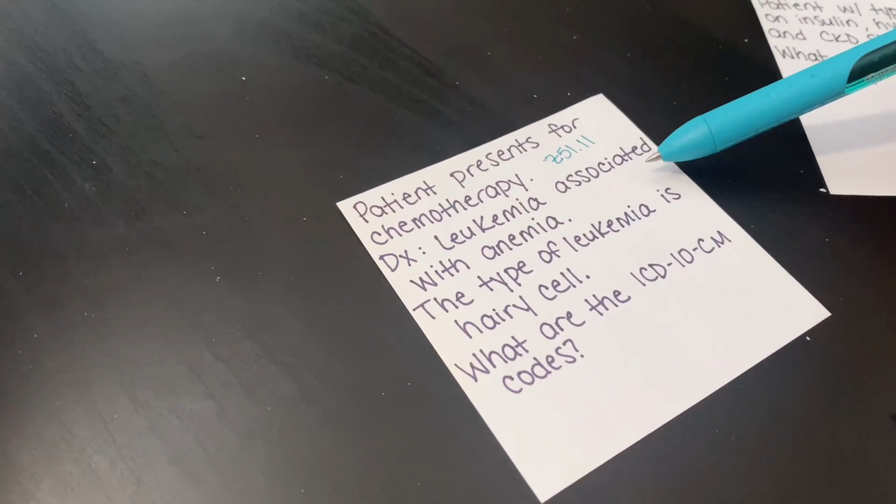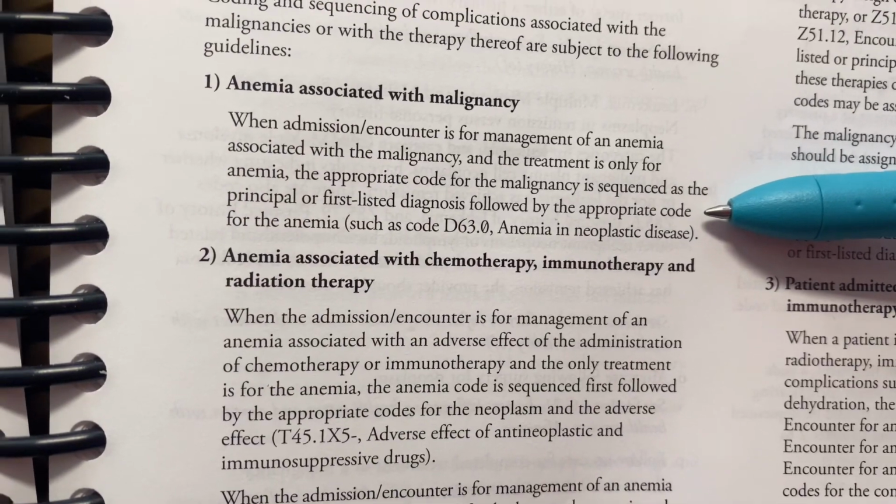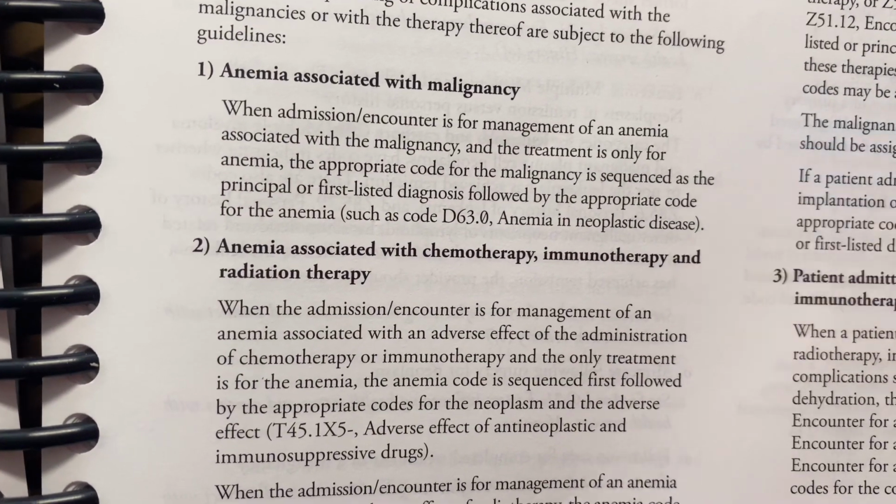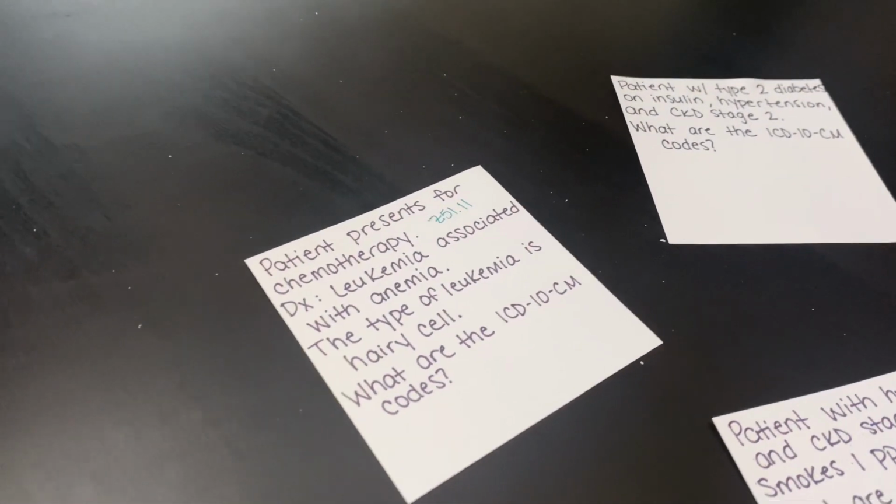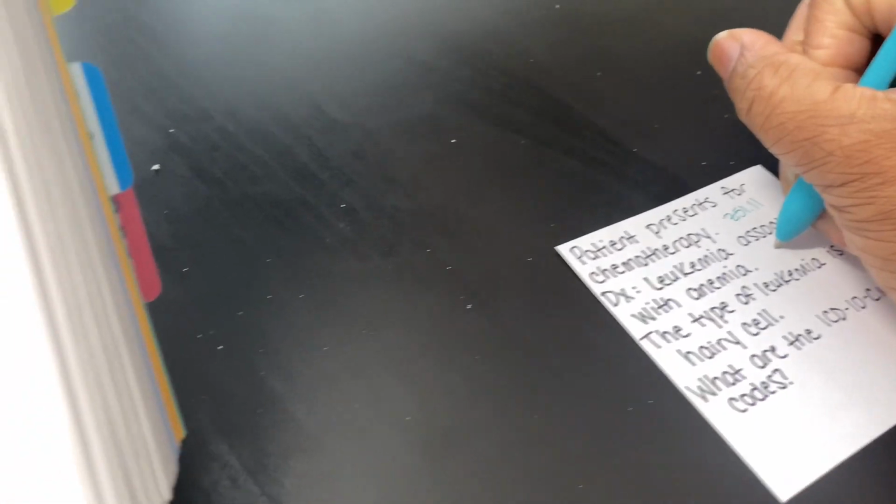for that. And then we need to look up our leukemia associated with anemia. D63.0, anemia in neoplastic disease. So right there, they told us another code that we're going to be using, but this one is going to be for the anemia only. We're still going to have to look up that hairy cell leukemia code.